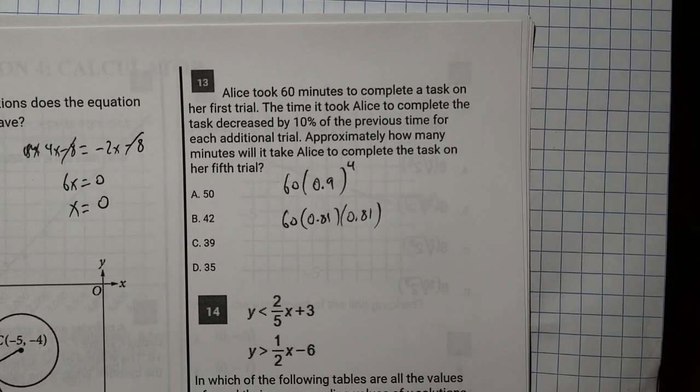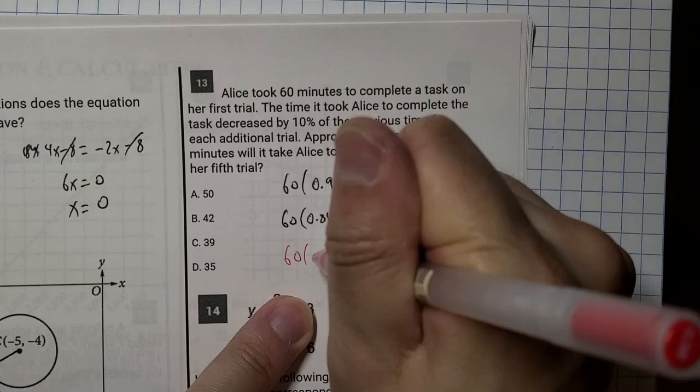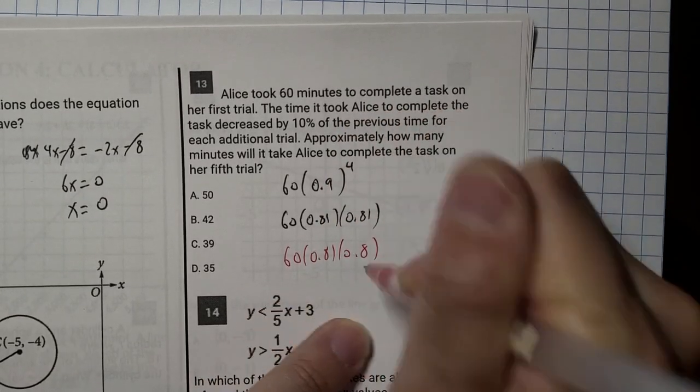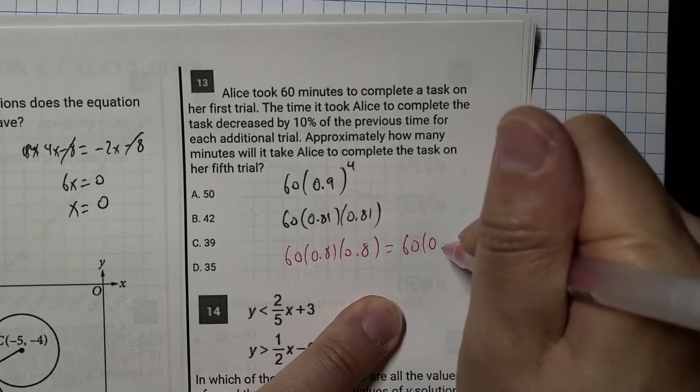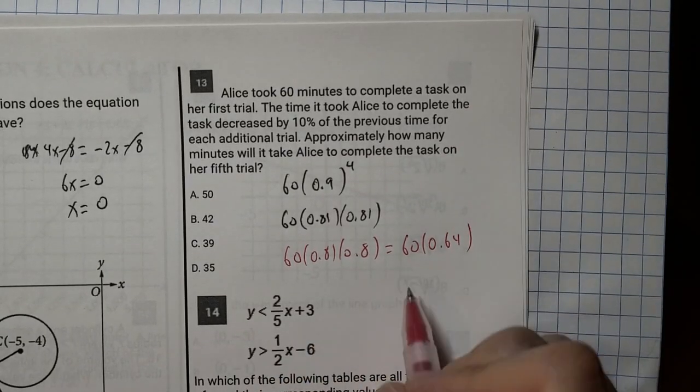So let me use a different color. Let's see if this works, because I don't want to do it by hand, basically. 60 times 0.8 times 0.8. Maybe this will give us a nice approximation, which is 60 times 0.8 times 0.8, that's 0.64. Isn't this easier now?